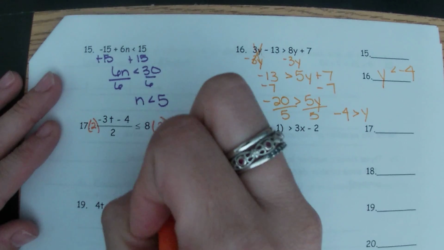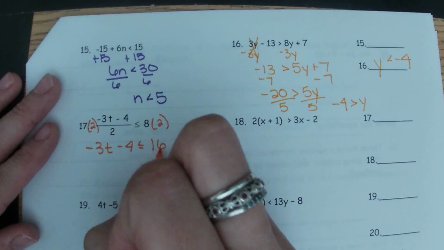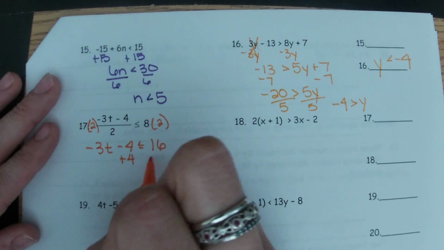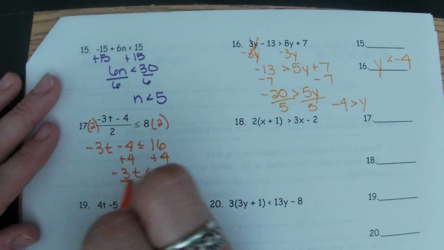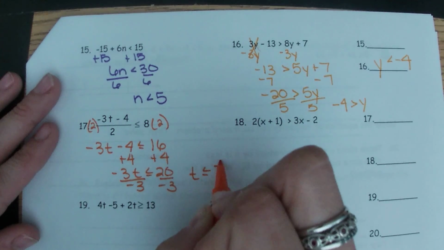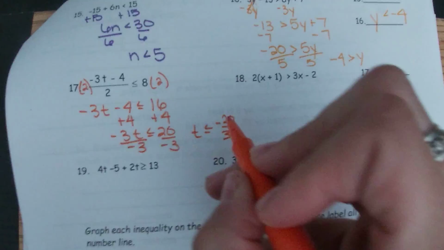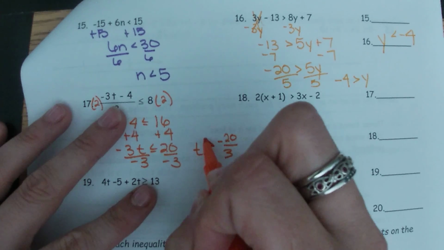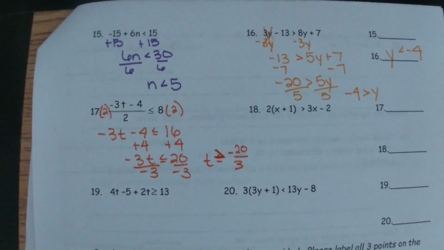17, it's a large fraction, so we'll move the denominator first. So we get t is less than or equal to negative 20 over 3. Oh, nope, greater than. Sorry, I'm going too fast. We divided by a negative 3, so we have to flip that inequality sign.